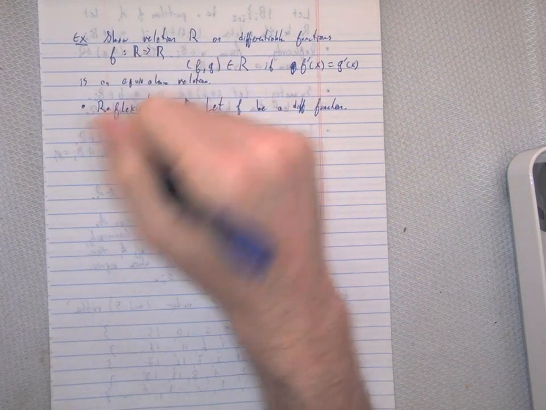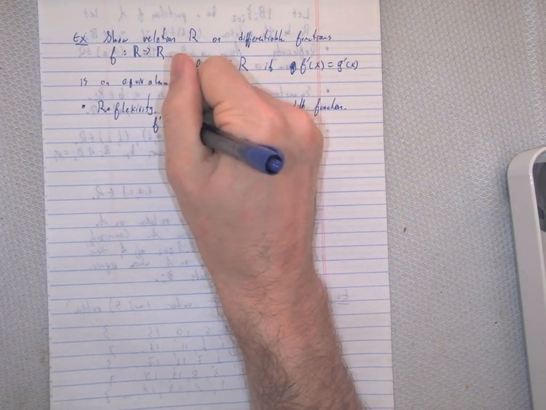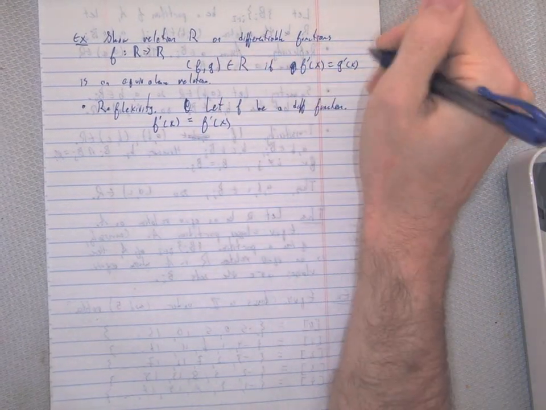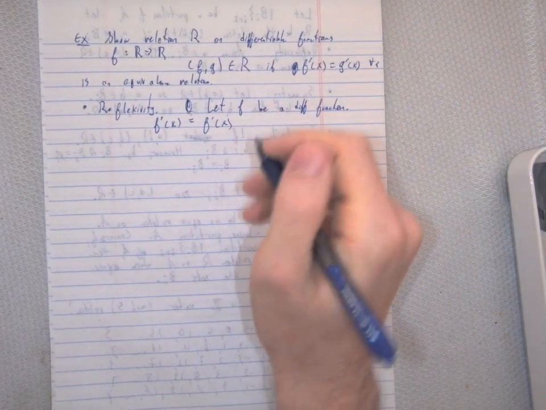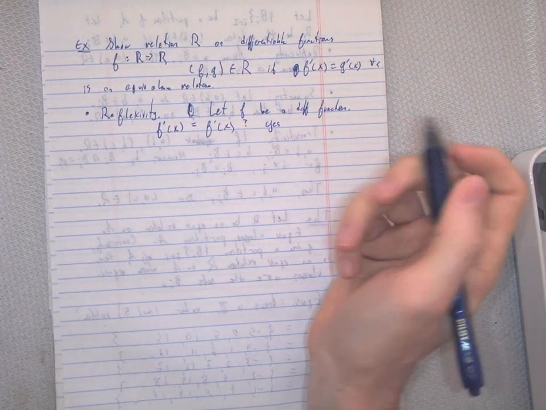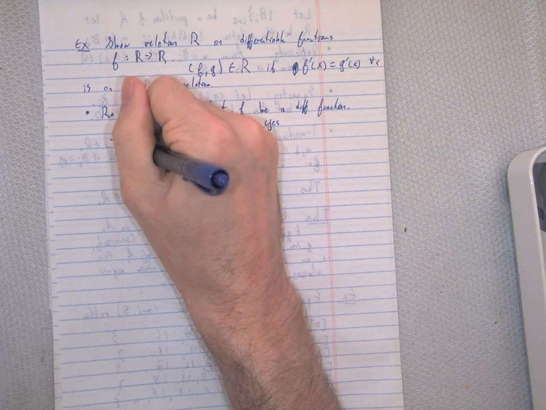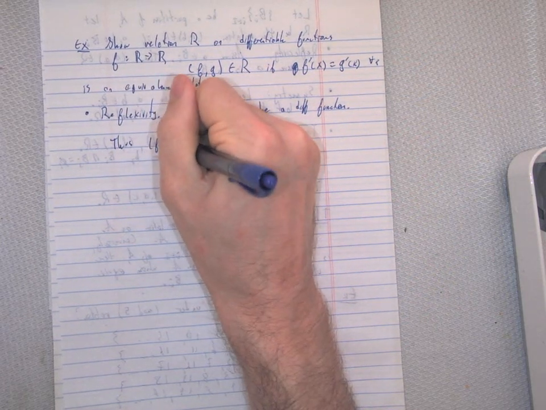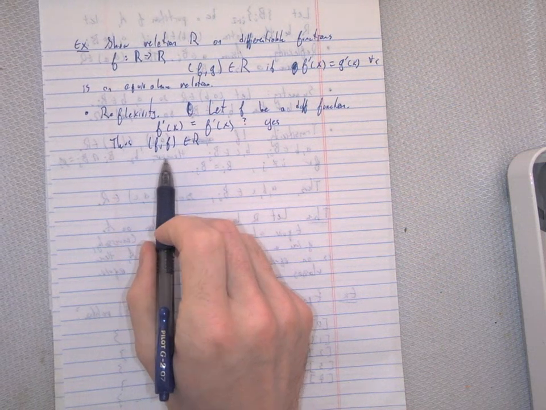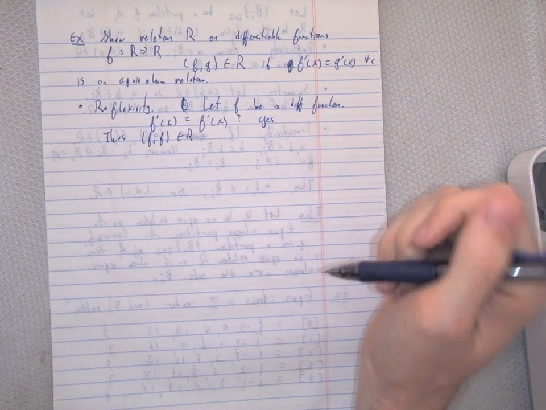Is it the case that f prime of x is equal to f prime of x? Here, this is for all x. Yes. f prime of x is equal to f prime of x. Thus, (f, f) is inside the equivalence relation R. So, this is a reflexive relation.